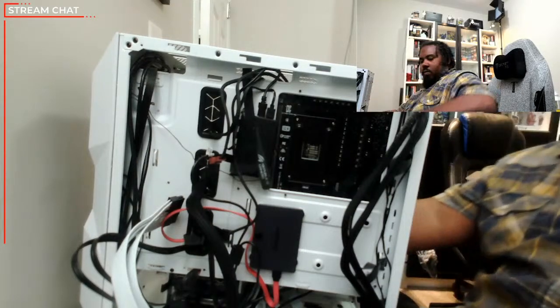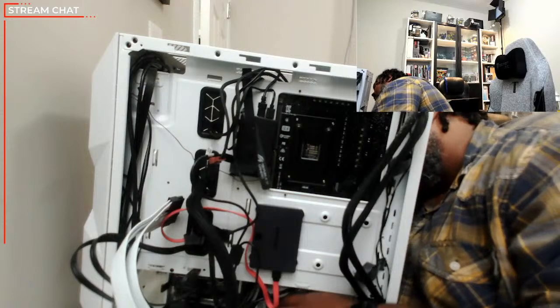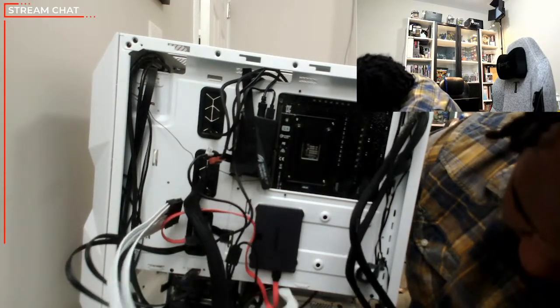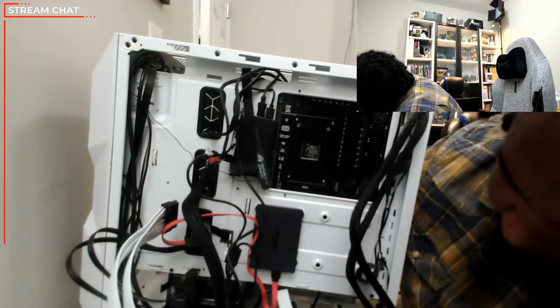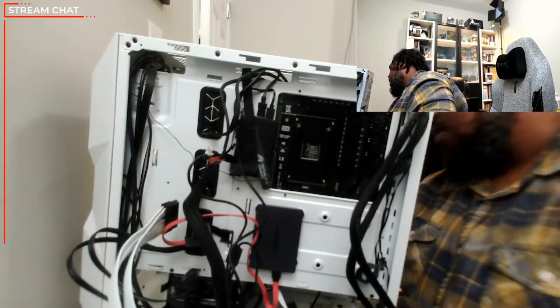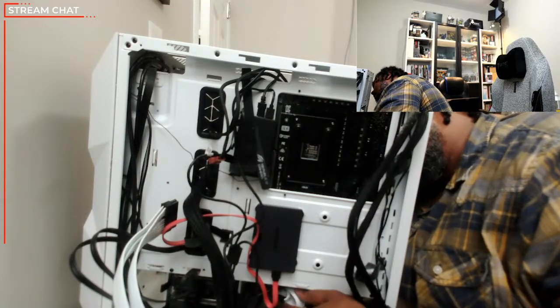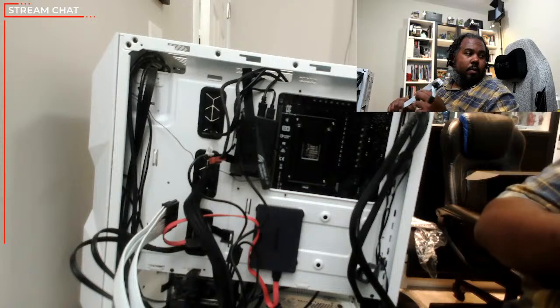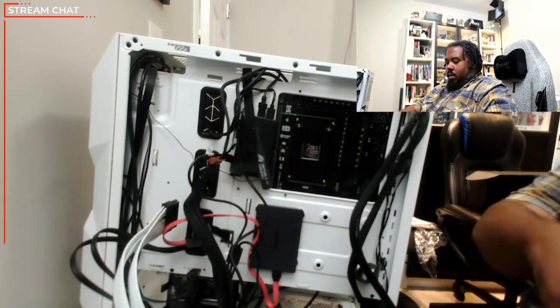Let's see, was there anything special about this routing? That's clean. Clean and clear.